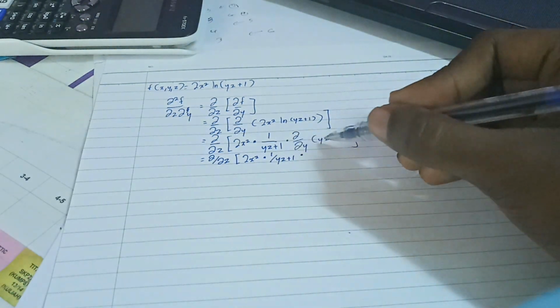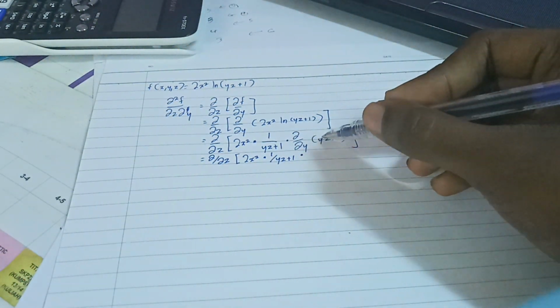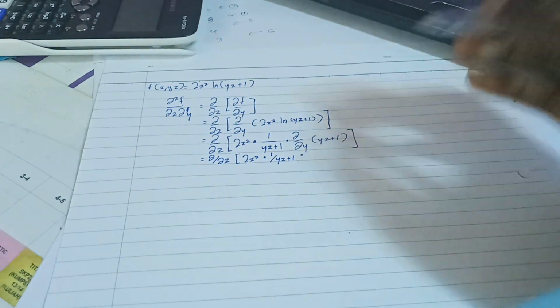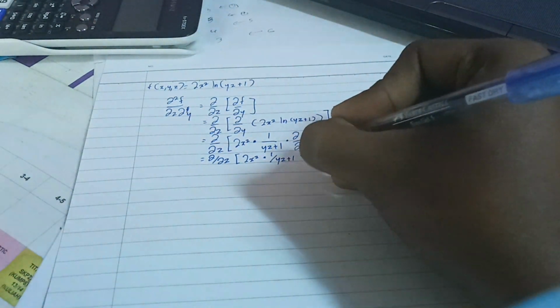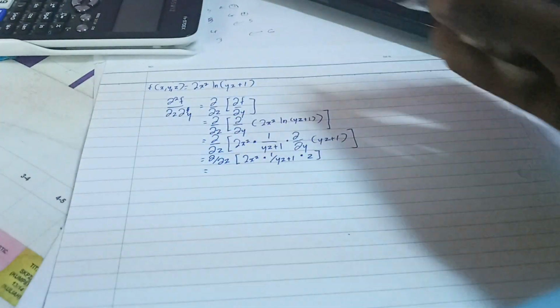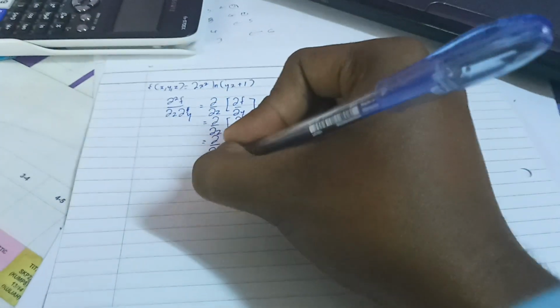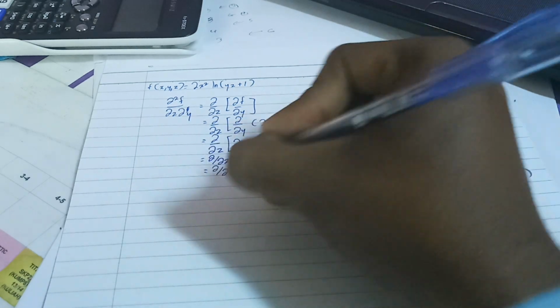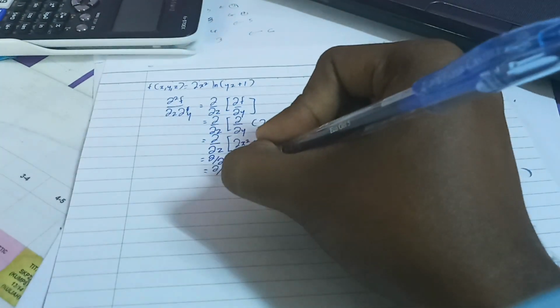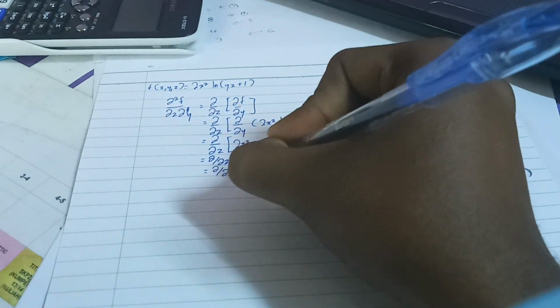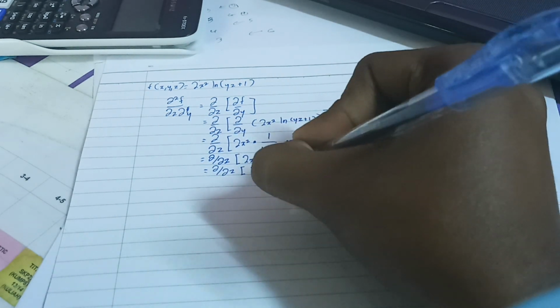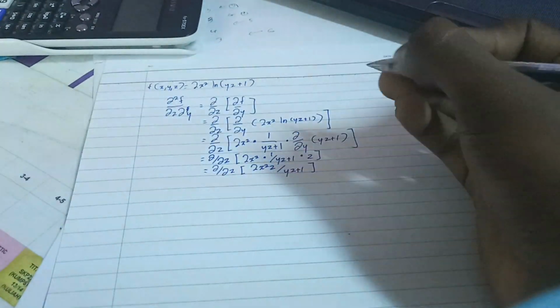For yz, if we derive on the y side, we'll get 1, so it becomes 1z, and finally it becomes z. Then if we multiply everything here, we'll get delta over delta z of 2x squared z over yz plus 1.